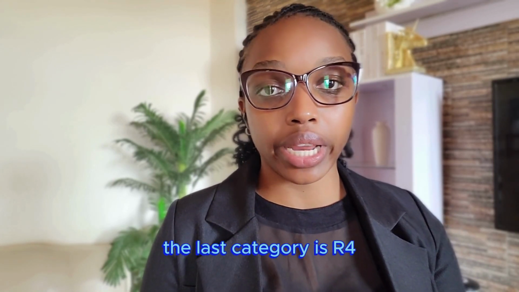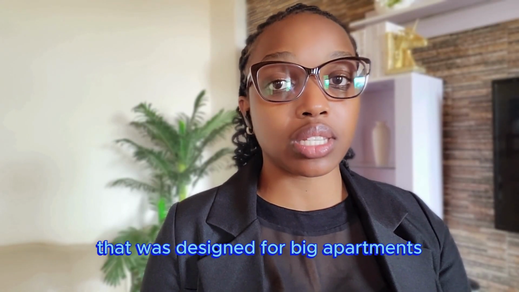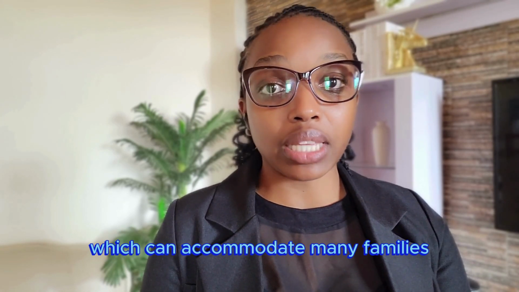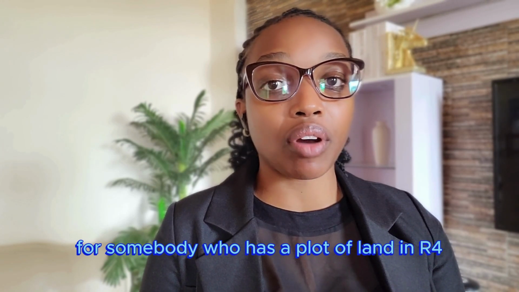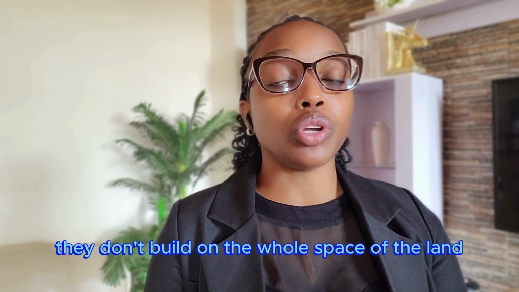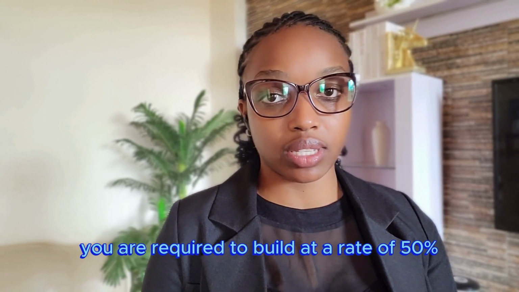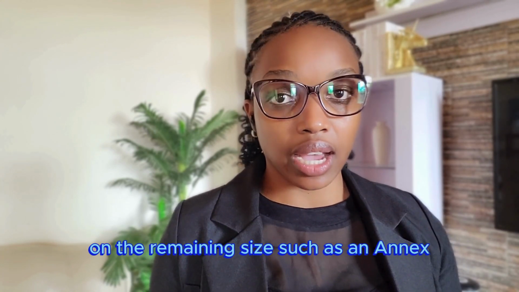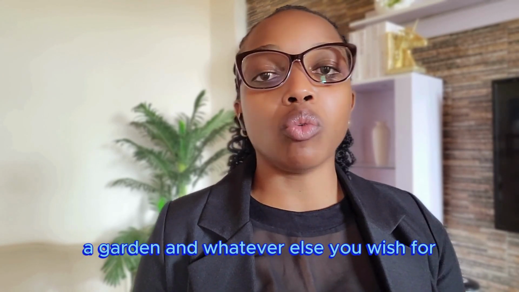The last category is R4. R4 is a residential area that was designed for big apartments which can accommodate many families on a higher level. For somebody who has a plot of land in R4, they don't build on the whole space of the land. You are required to build at a rate of 50% of the plot of land, and you can build other supporting premises on the remaining size, such as an annex, a playing ground, a garden, and whatever else you wish for.